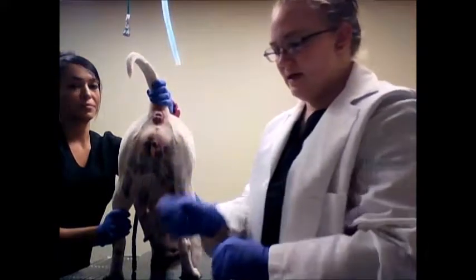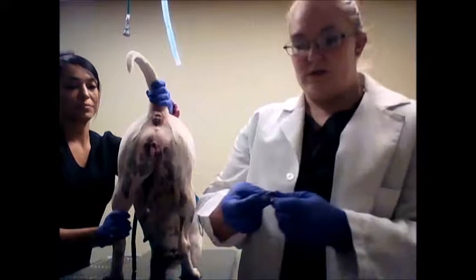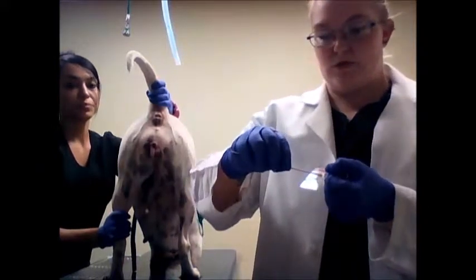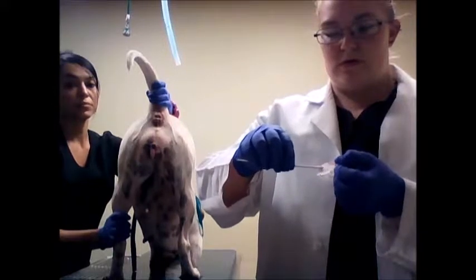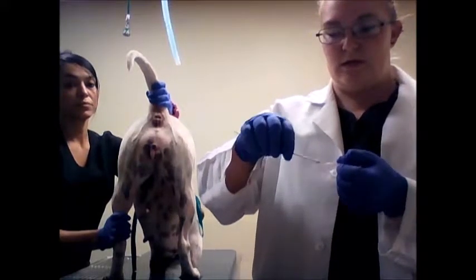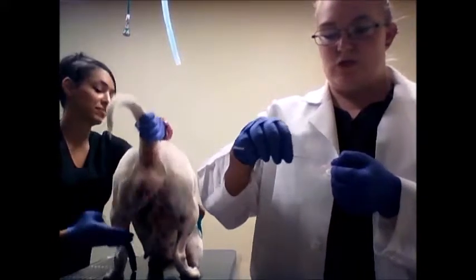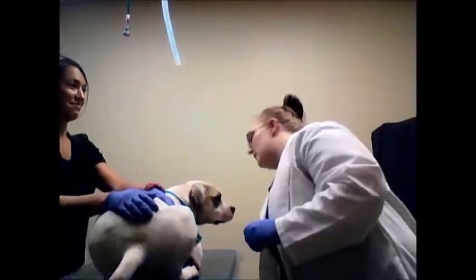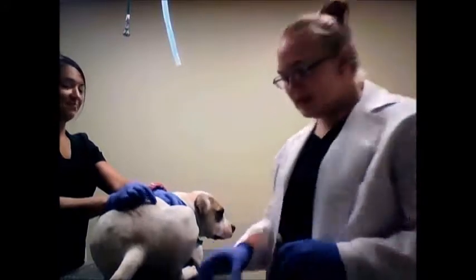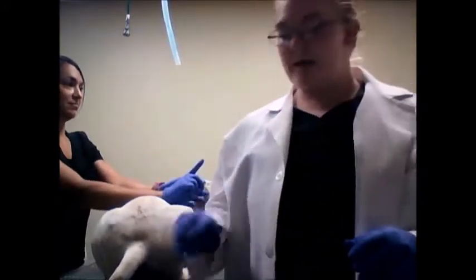Then we're going to go ahead and take our slide. We're going to roll the sample onto the slide. Looks like there's a little bit of bloody discharge on there, so she may be about to start going into heat. Then we're going to let that air dry and go ahead and stain that sample. Okay, so now we're going to stain the vaginal cytology.